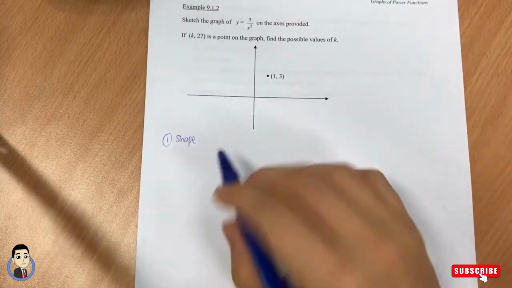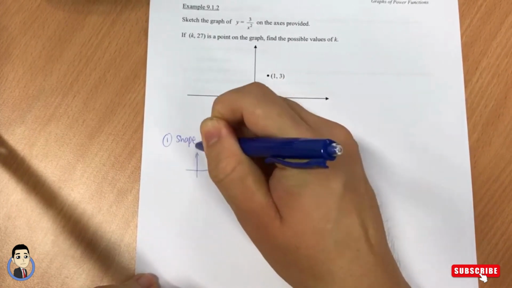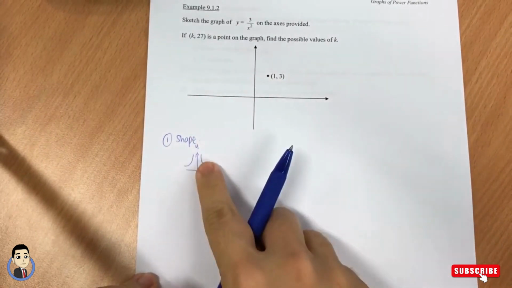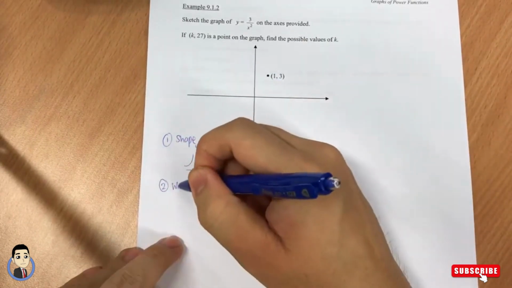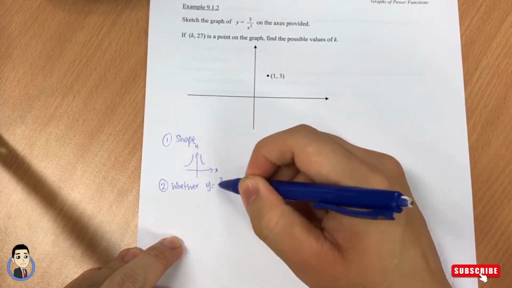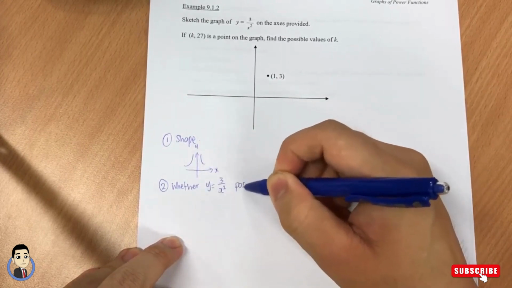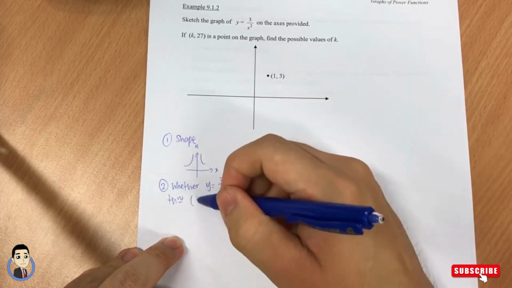So now I know the shape is like that. Step 2, I need to know whether y equals to 3 over x square passes through 1, 3.